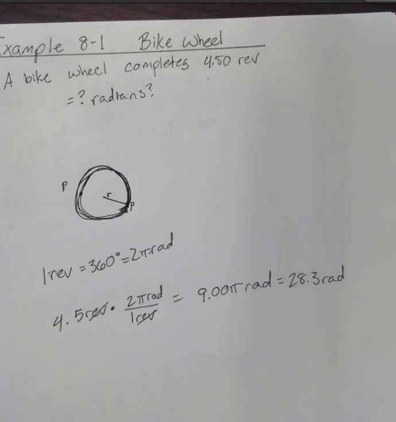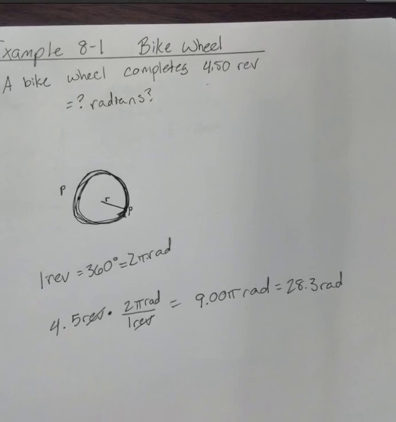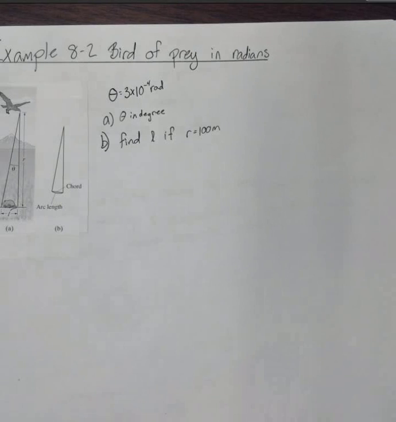It's just an easy way to talk about how an object turns in a circle, because theta is a really great way to measure how many times an object has traveled around an axis. So why is that useful to us? Well, let's take a look.